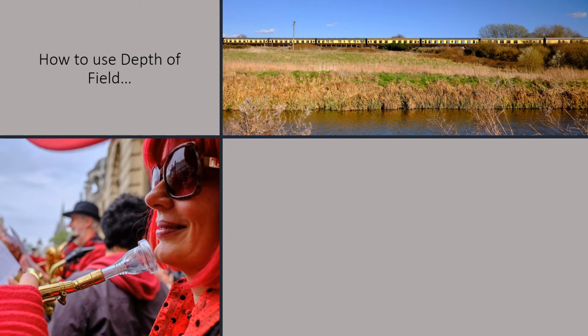We control the aperture with the aperture ring, and it's measured in what are known as f-stops. One little extra complication is that f-stops are reciprocals, which means that a large f-stop signifies a small aperture and vice versa. This isn't as complicated as it sounds.